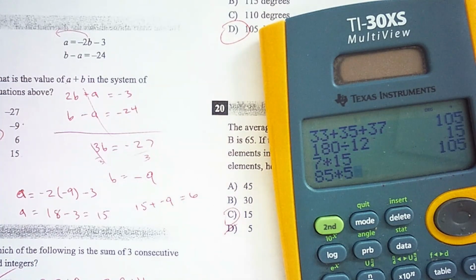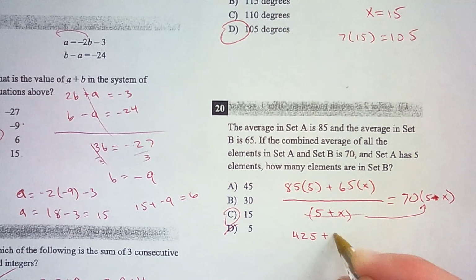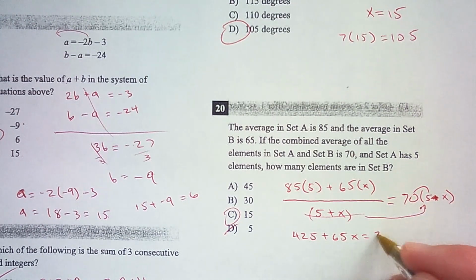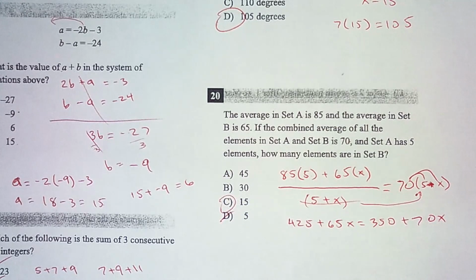So 85 times 5 is 425. So I get 425 plus 65x equals, and then I distribute 70 times 5. 7 times 5 is 35, so 70 times 5 is 350 plus 70x. Now I will get variables on one side, constants on the other.